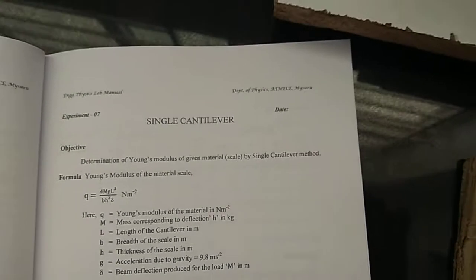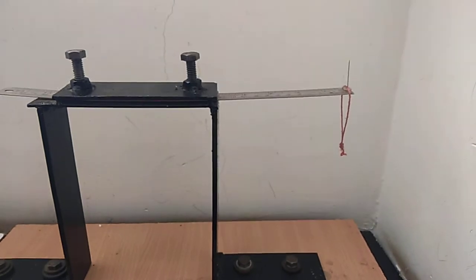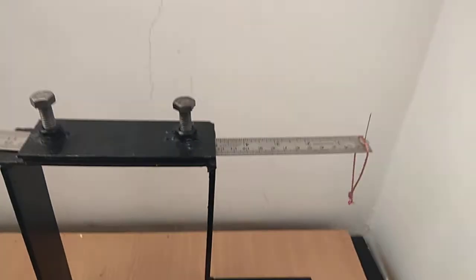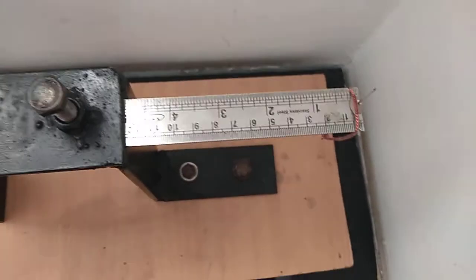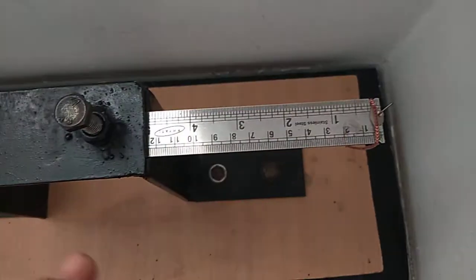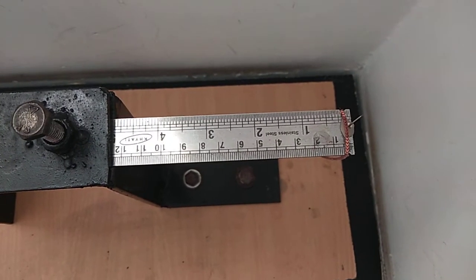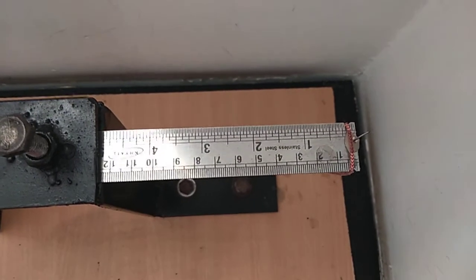Now let us become familiar with the apparatus used here. See, I am showing the single cantilever. Now this material scale is fixed at one end, you can see here. This is fixed with the rigid support here, and which is projected, and we have a free end. This is called single cantilever, a type of beam.